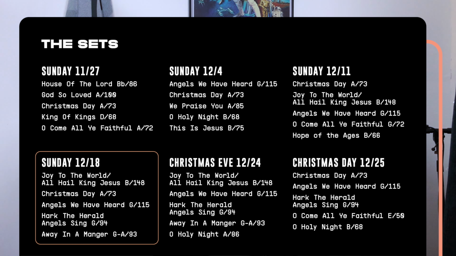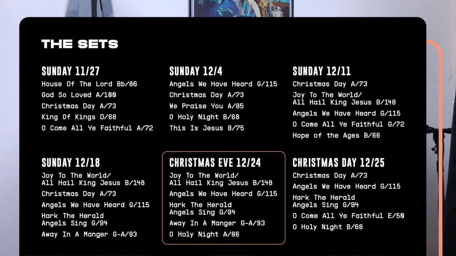And then you go to Christmas Eve. The set lists here are going to be very similar because the band is the same, and I did that on purpose because I don't have a rehearsal time for Christmas Eve. I do have a rehearsal for the 18th, but I wanted to give my band the best shot at really nailing these songs and walking into Christmas Eve confidently. So I structured the set list on the 18th very similar to Christmas Eve, and I scheduled the same band.